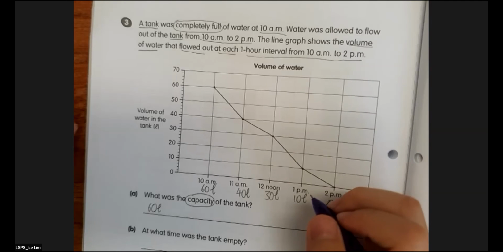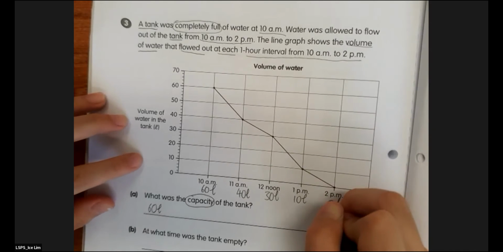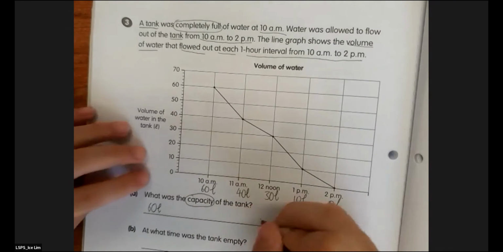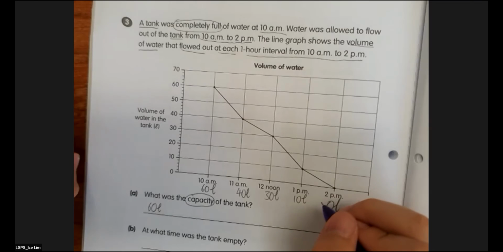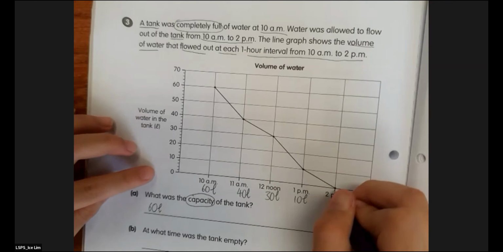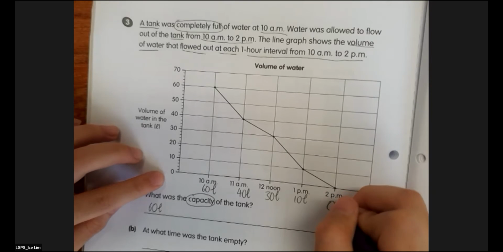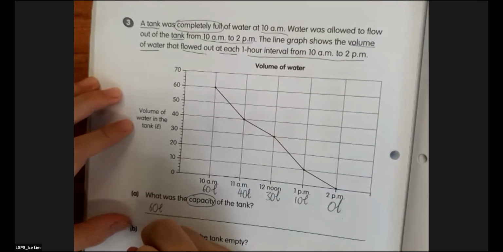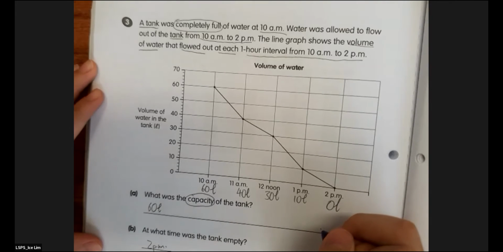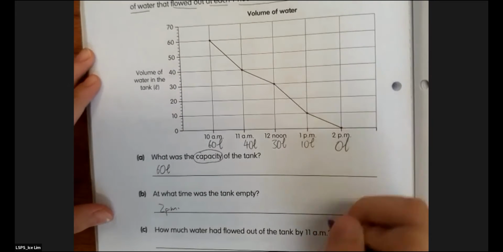Alright, carry on. Because down here is 0 liter, that means at what time was the tank empty? Empty means it has 0 liter, which has no water. So down here we see the lowest and we see 0, so 0 liter, so it's 2 pm. Very good explanation for that. So he focused on the keyword empty, right?